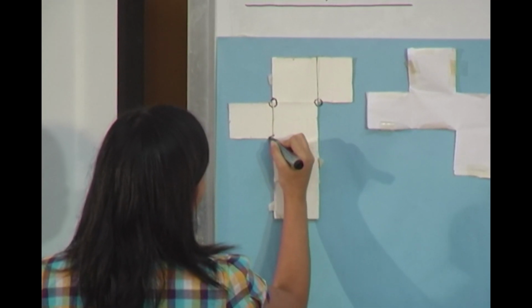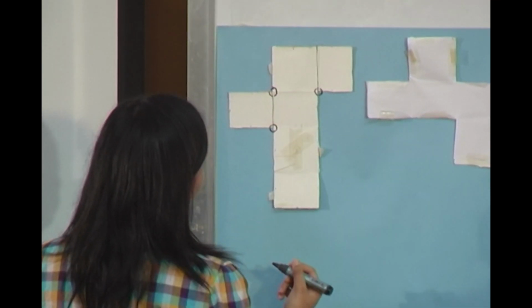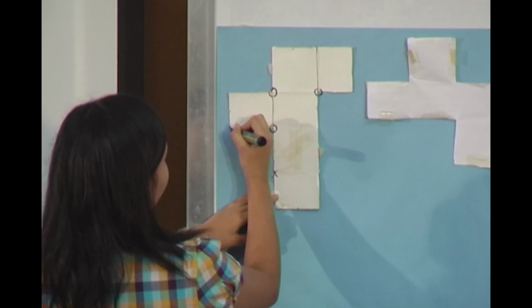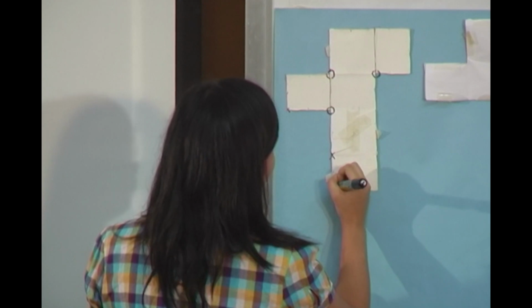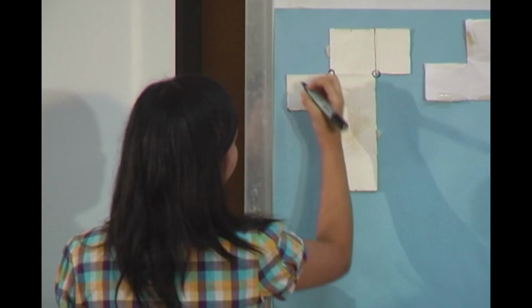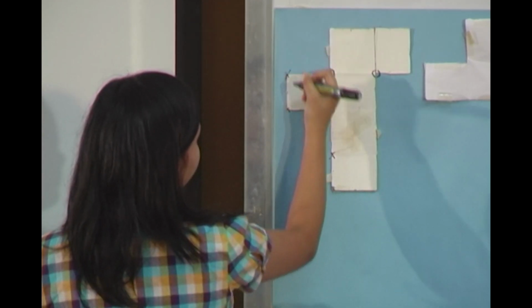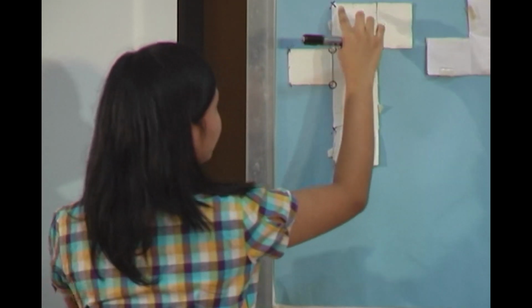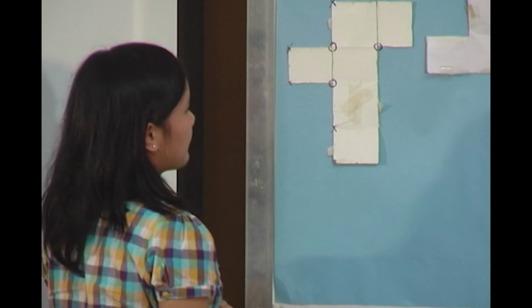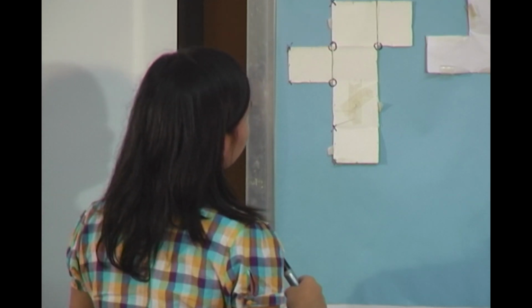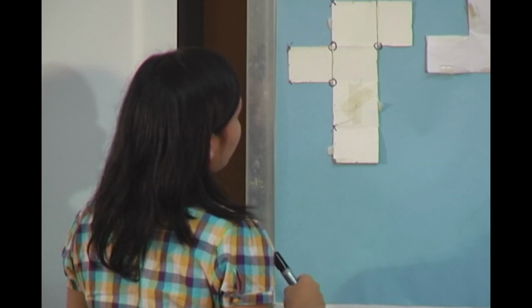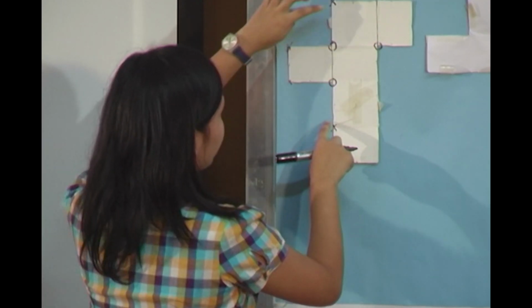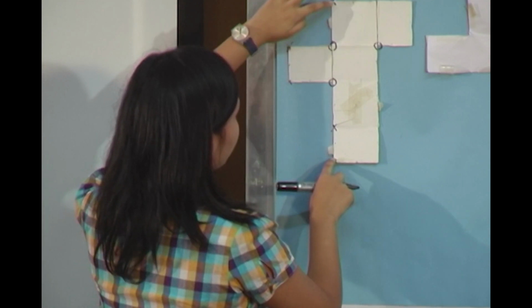That's 2, 3. This one and this one. So you have 8 vertices already? Nope. 2, 3, 4, 5.